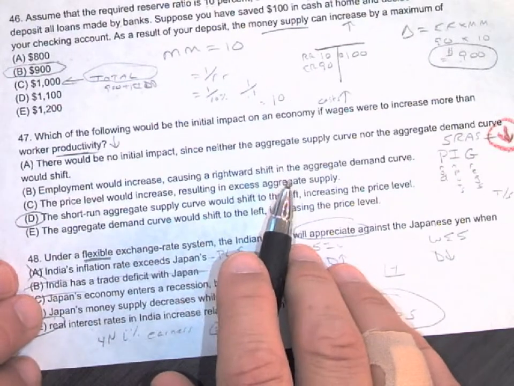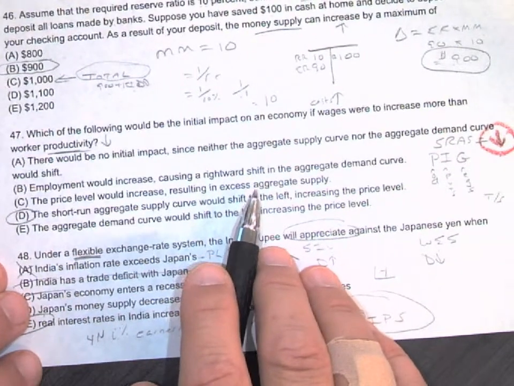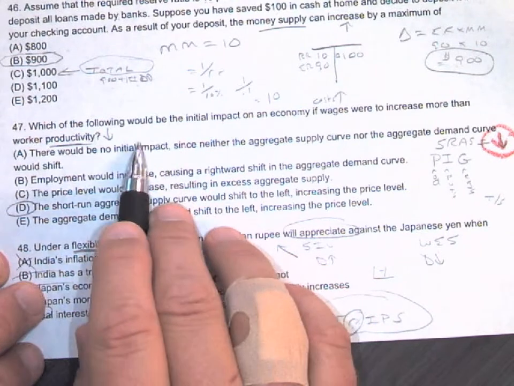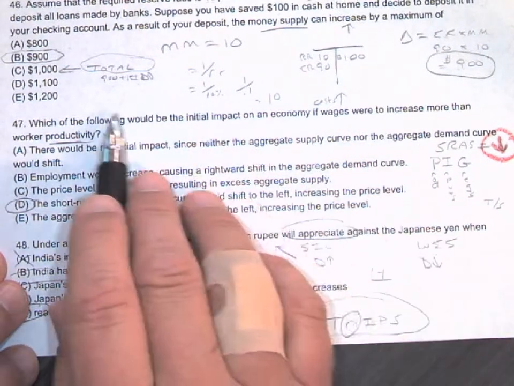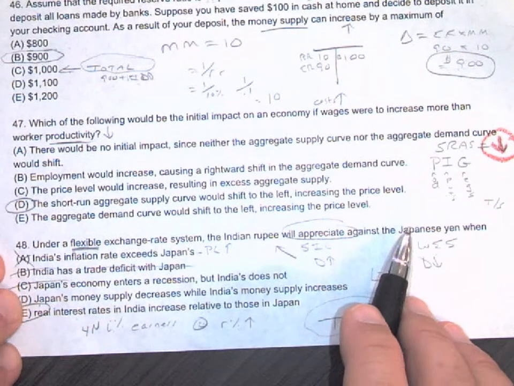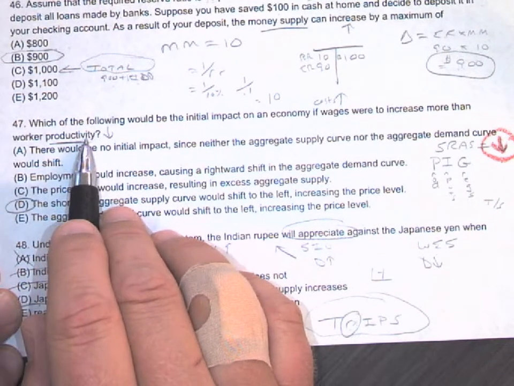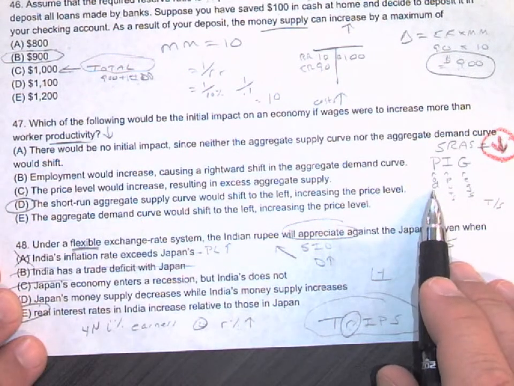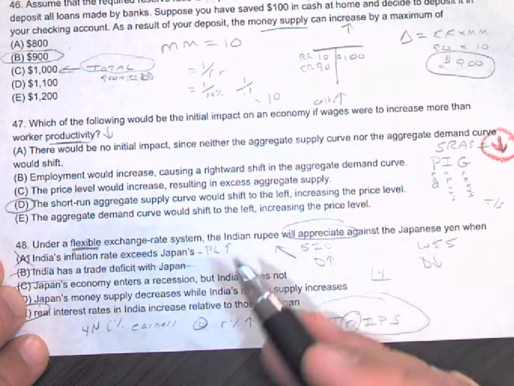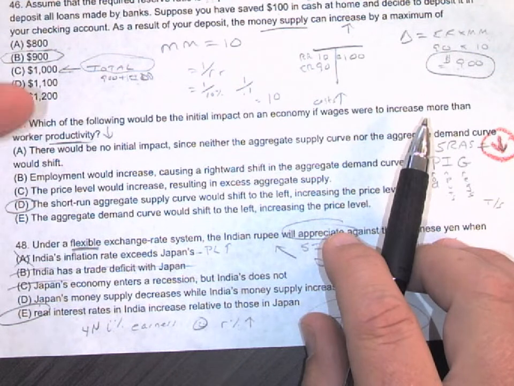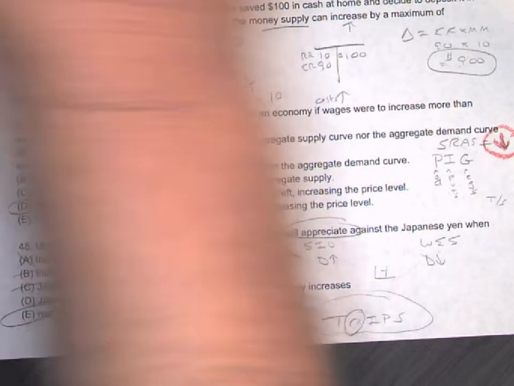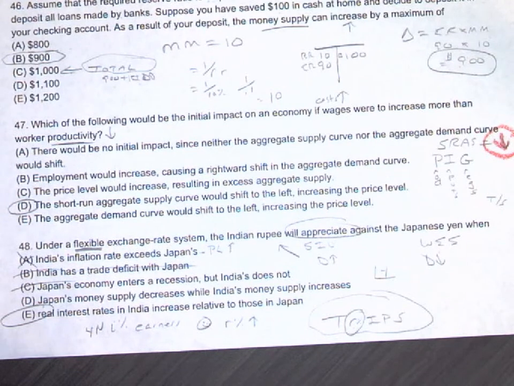Okay, 47. Which of the following would be the initial impact on an economy if wages were to increase more than worker productivity? Okay, productivity is the P of pig. Remember, we have productivity. Productivity is not how much you're making. It's how much you're making with the same labor and the same materials. How productive are you? Here's a pile of lumber. You have 8 hours. How many items can you make?